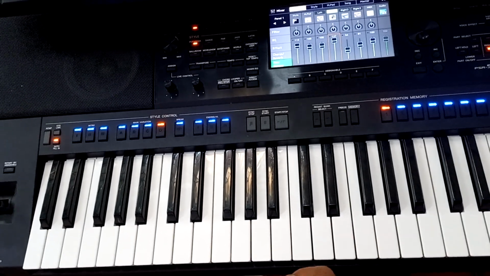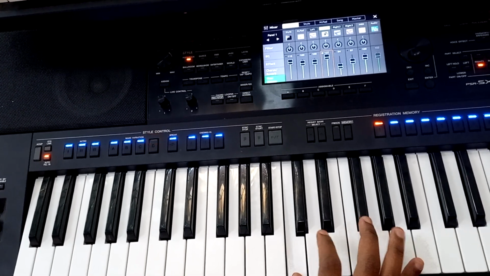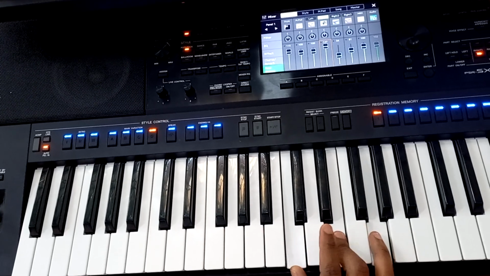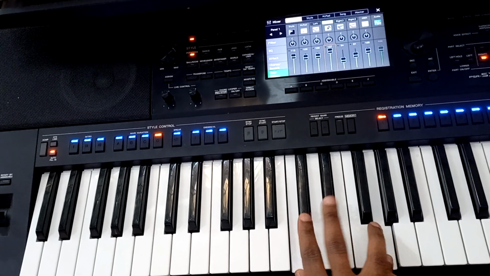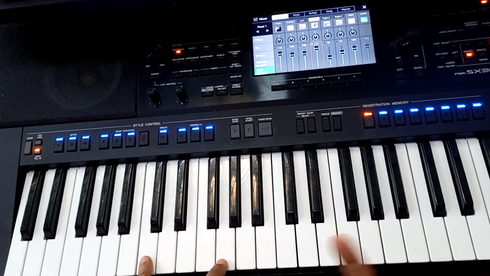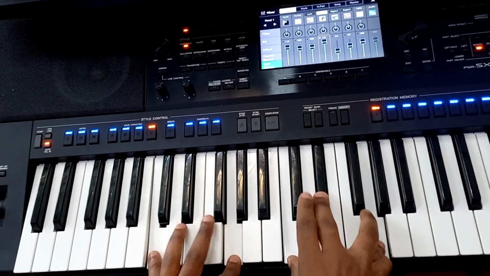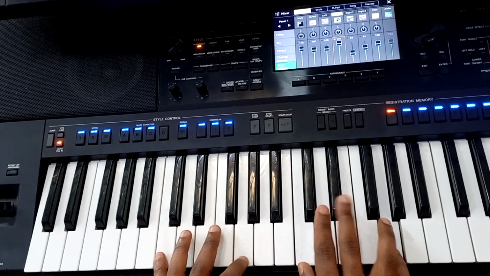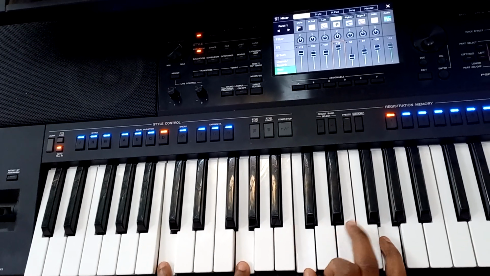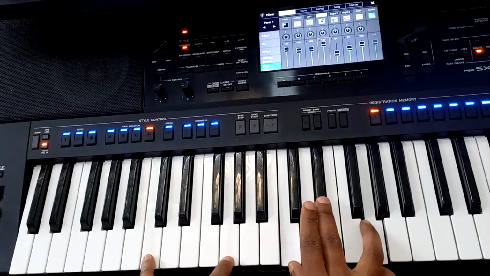So for us to form a minor chord, we just need to flatten the third, because this is the first, second, third, fourth, and fifth. We flatten the third, of which the third is E. So we flatten the third, it becomes a C minor. If we flatten the third of any major scale, it becomes a minor chord. So that is how we form a C minor chord. That is C, and when you flatten the third, you get a C minor. This is C major, this is C minor.